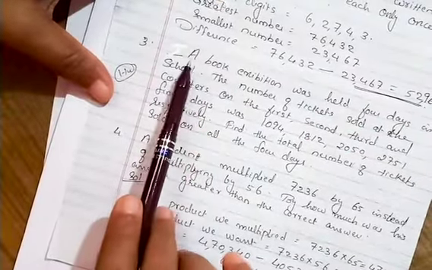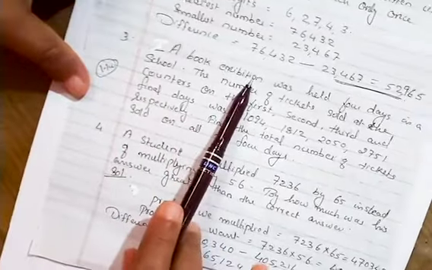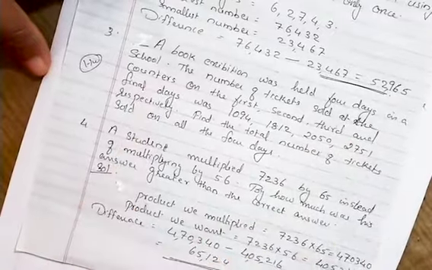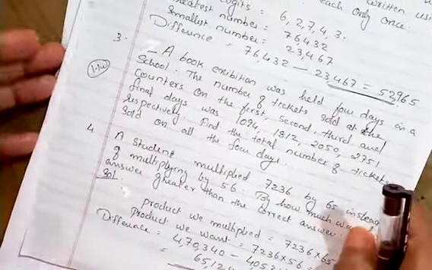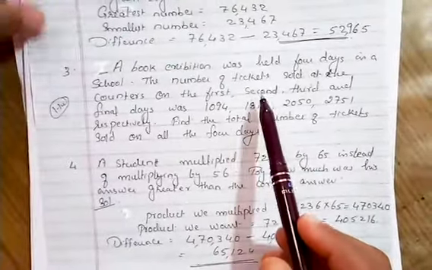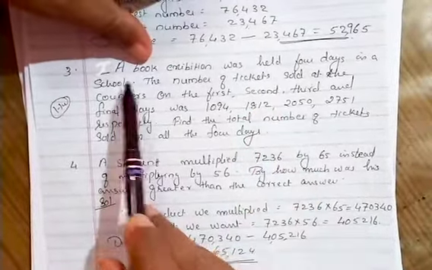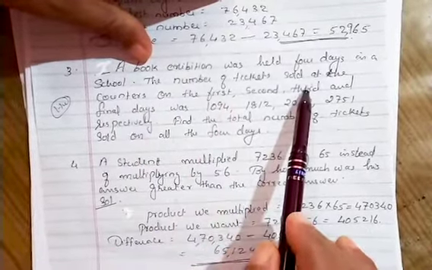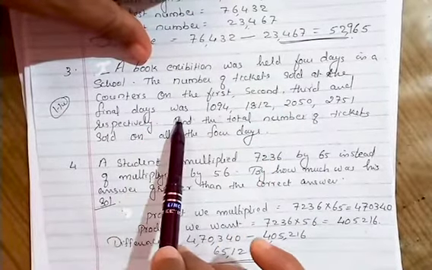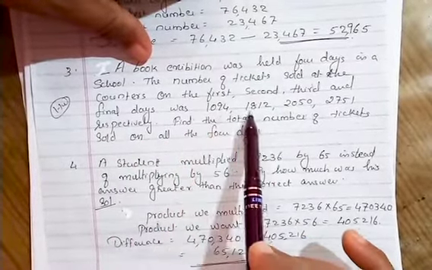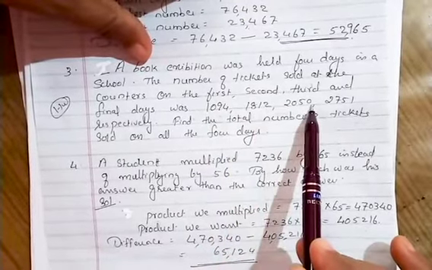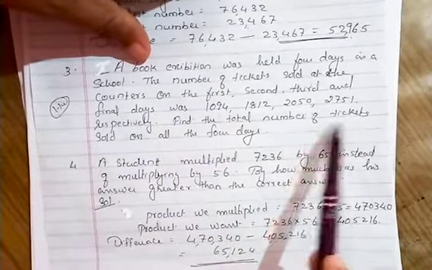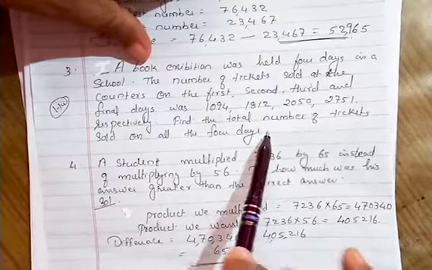Okay, listen. A book exhibition was held 4 days in a school. The number of tickets sold at the counter on the first, second and third and the final day was 1094, 1812, 2050, 2751 respectively. Find the total number of tickets sold on all the 4 days.